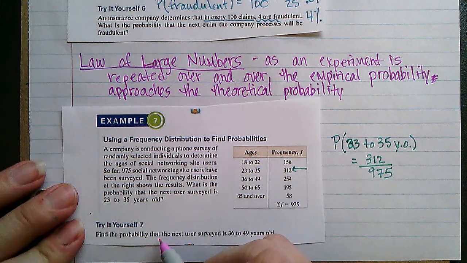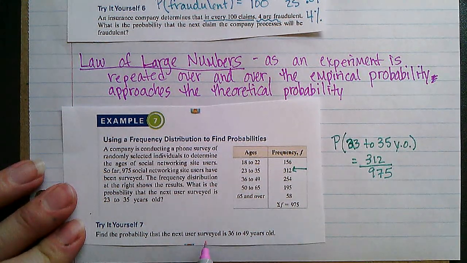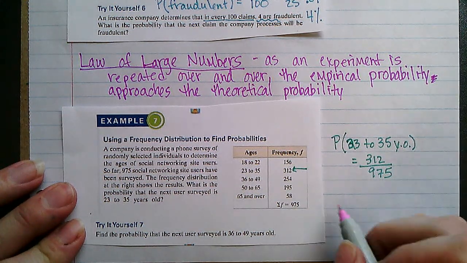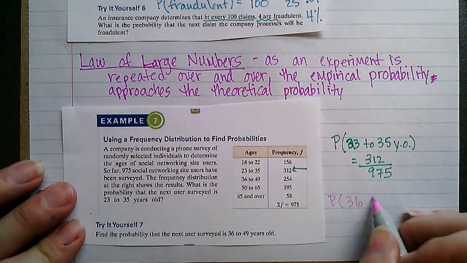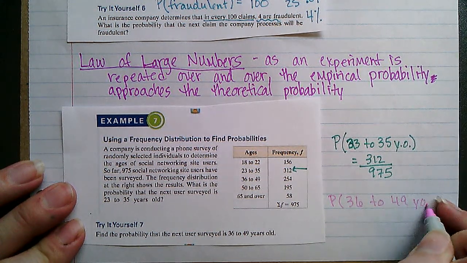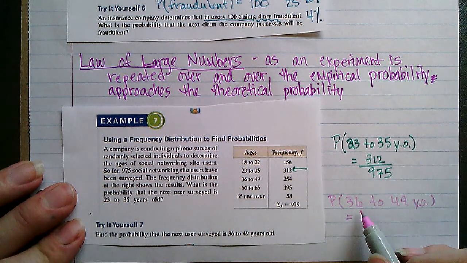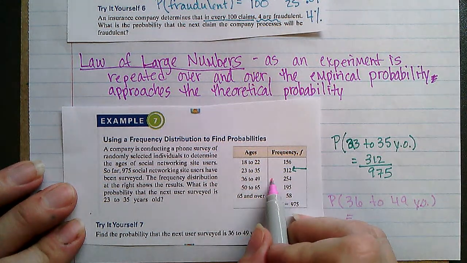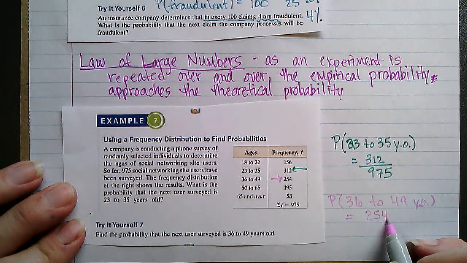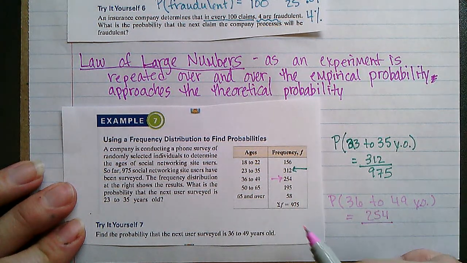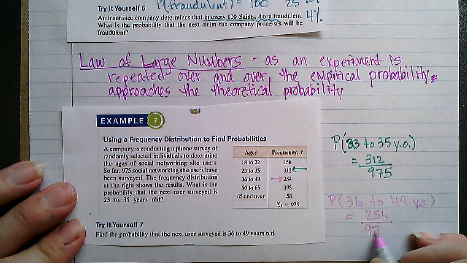And then on this problem, find the probability that the next user surveyed is 36 to 49 years old. Again, that would be the frequency of the event of being 36 to 49, which is 254, divided by the total frequency, which was still 975.